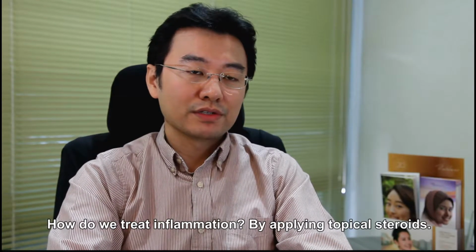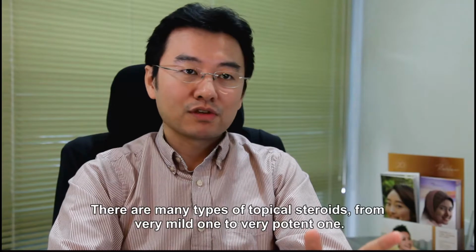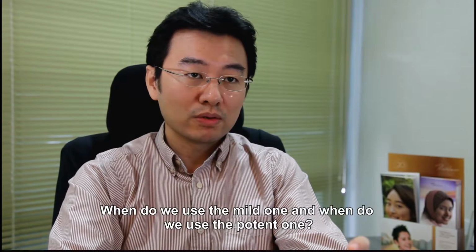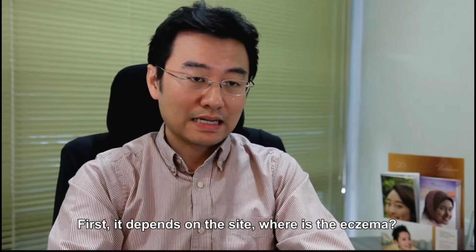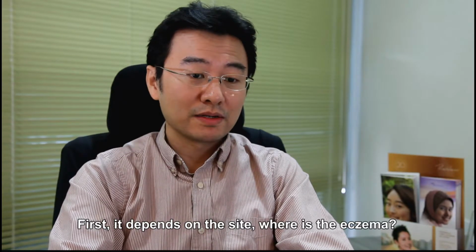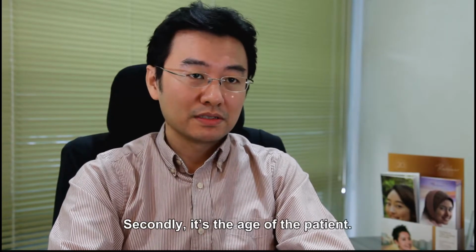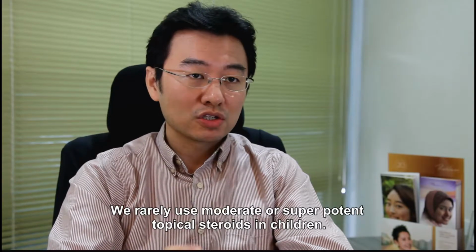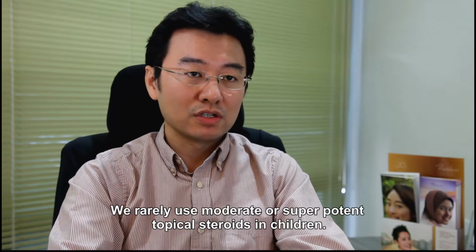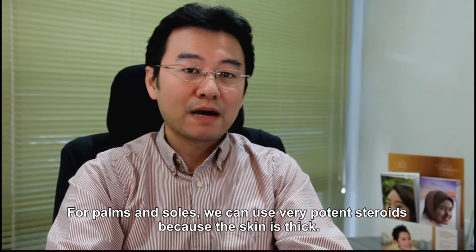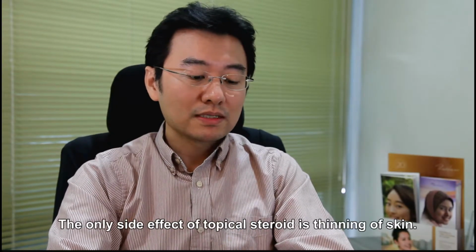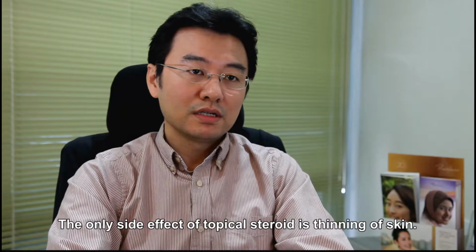by topical steroids. There are many types of topical steroids, from very mild ones to very potent ones. So when do we use the mild one and when do you use the potent one? It depends on, first, the site. Where is the eczema? Secondly, is the age of the patient. We rarely use moderate potency or super potent topical steroids in infancy or in children. But whereas for palms and soles, you can use very potent one because the skin is thick. The only side effect of topical steroids is thinning of skin.